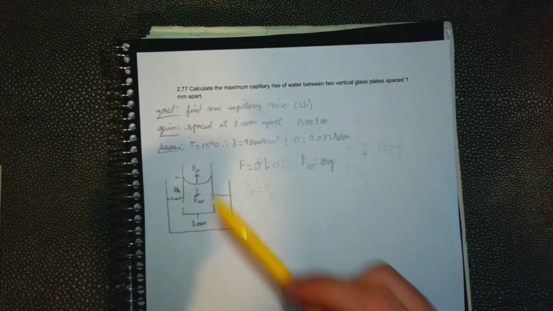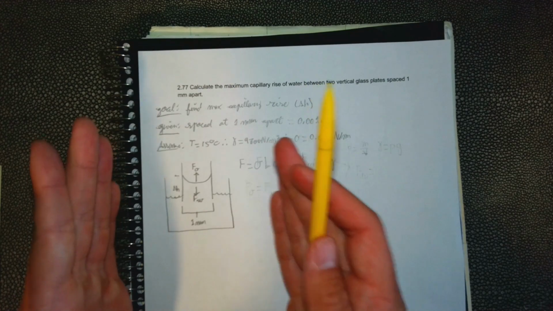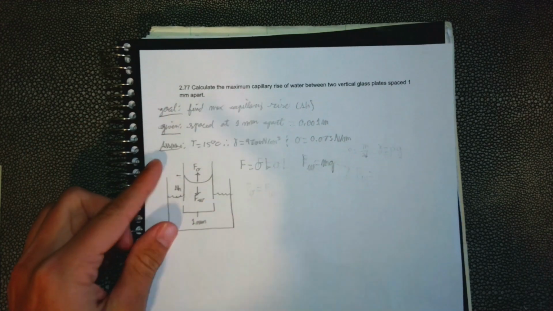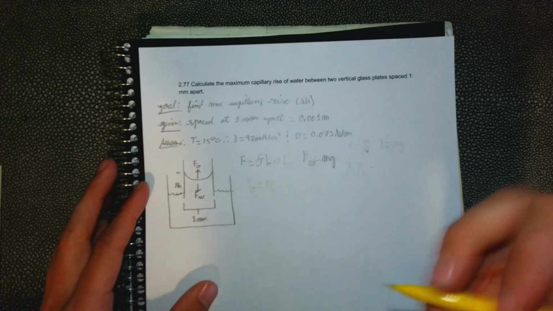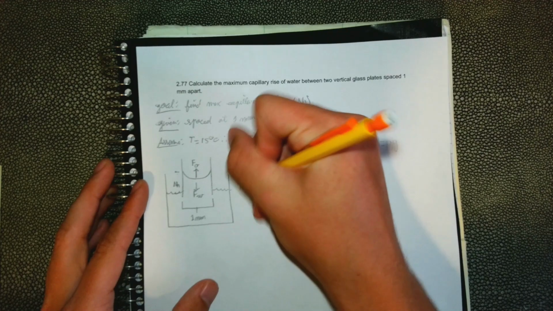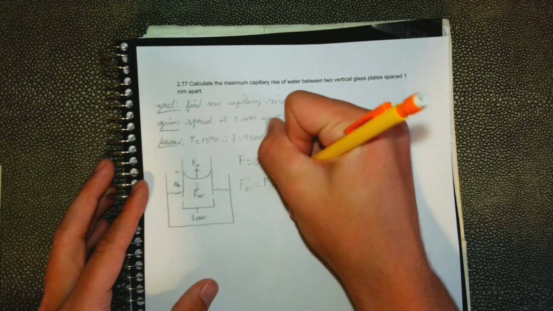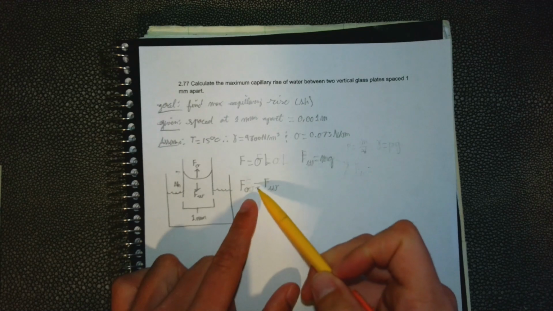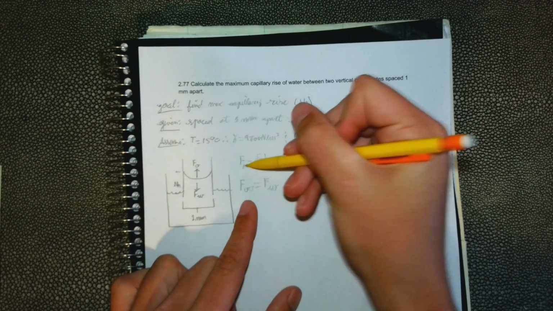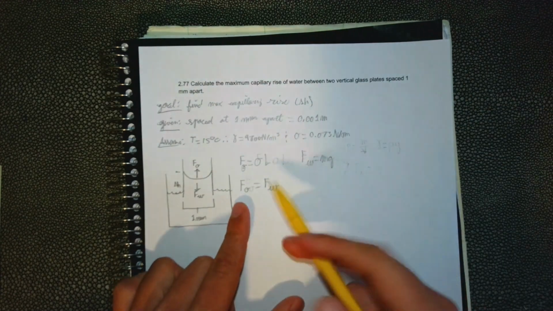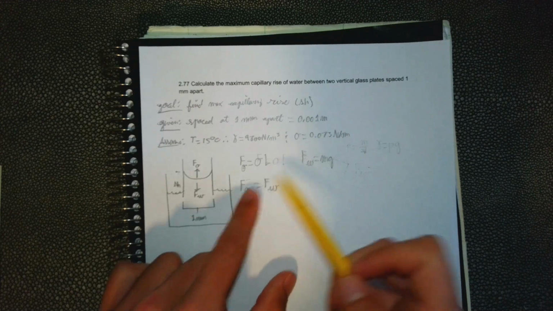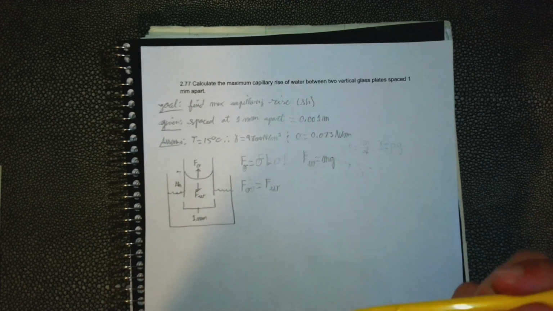This is what it's going to look like at any moment in time when you have these two walls. So we know that the force of surface tension is going to equal the force of weight. We can plug this in right here, and we can plug mg in right here.